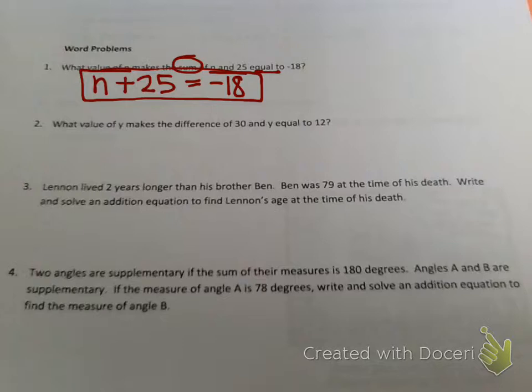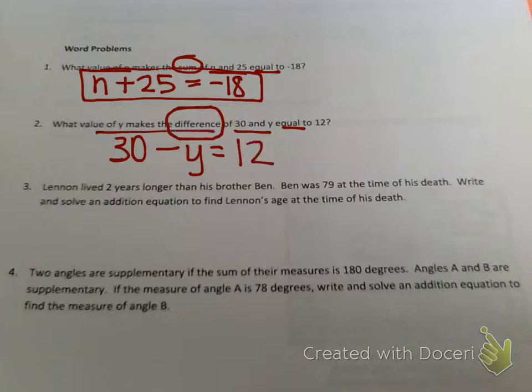Number 2, what value of y makes the difference of 30 and y equal to 12? Difference tells me to subtract 30 and y equal to 12. You'll notice I go in the same order that the variable and the numbers are given, because there's no "than" rule making me switch them.